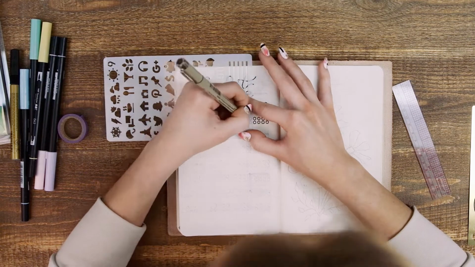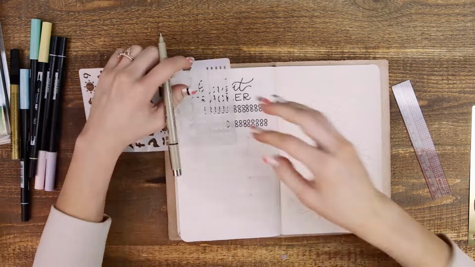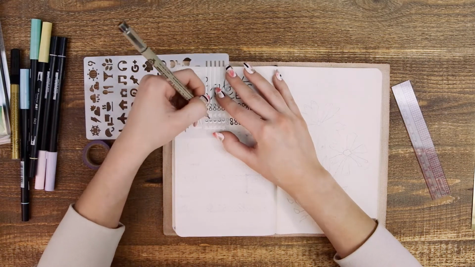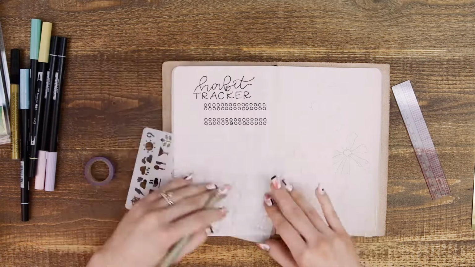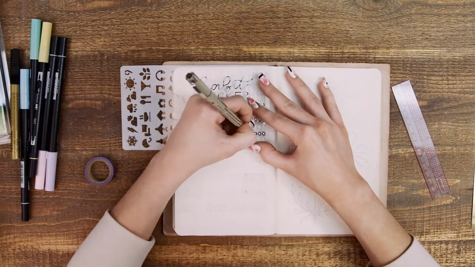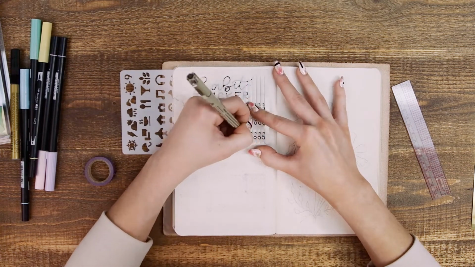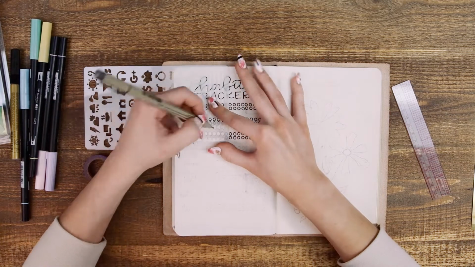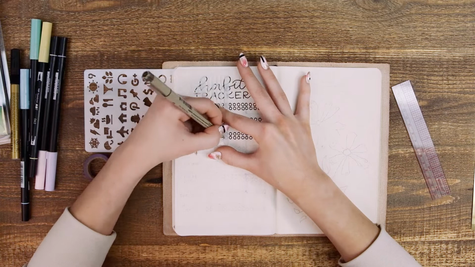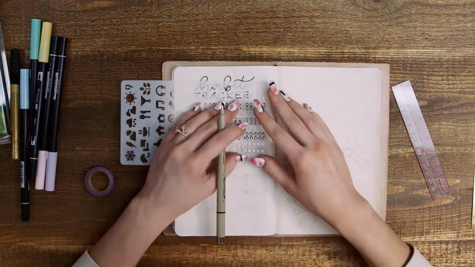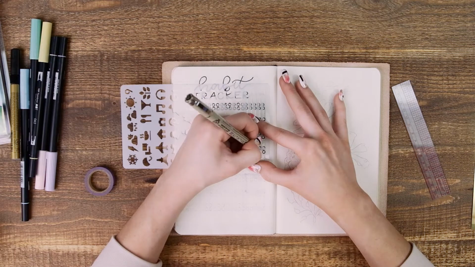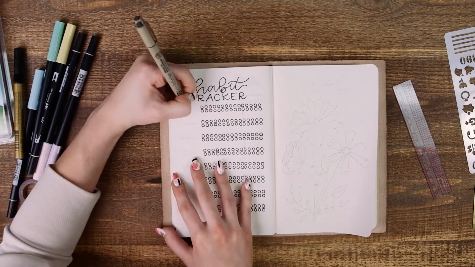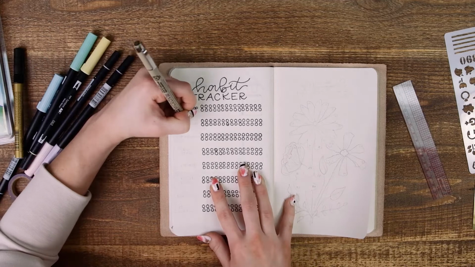So a habit tracker here on the left is essentially a way to track all of the habits you want to get better at. So I have things like getting 8 hours of sleep, doing an hour of reading a day, drinking enough water, all that good stuff. So I'm doing 30 little circles for each different habit that I want to track, so I can do 1 circle per day. And if I completed that task or was successful in that habit, then I will go in and fill in the circle for that day.